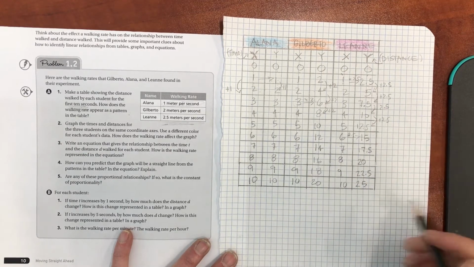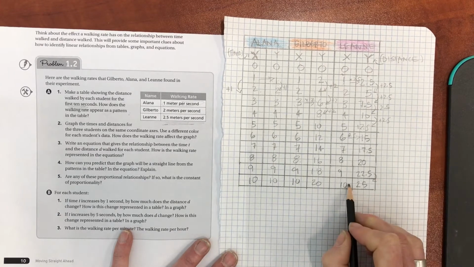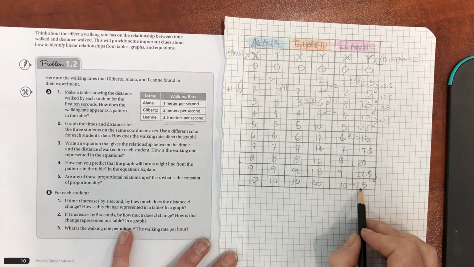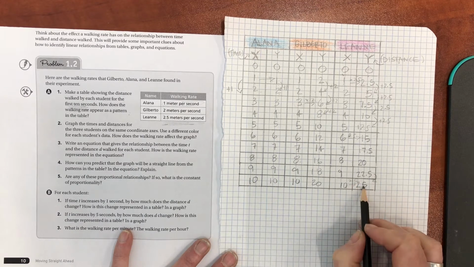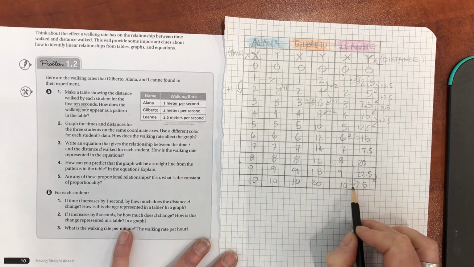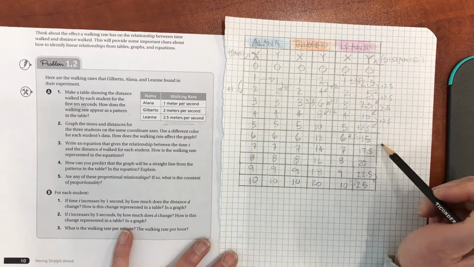I think I did that right. I'm adding in that 2.5 every single time. Oh yeah, because then I can multiply straight across. I can double check. 10 times 2.5 gets me 25. So it doesn't matter whether you go straight across, like you're multiplying by your constant of proportionality, or if you start noticing this constant rate of change.